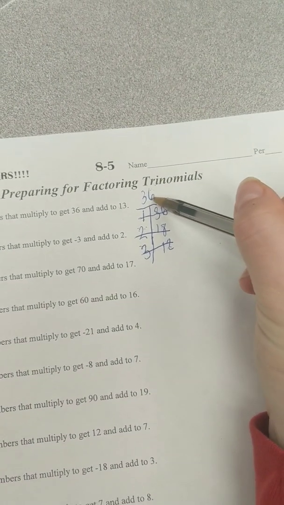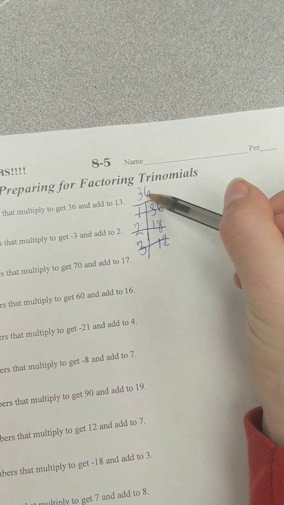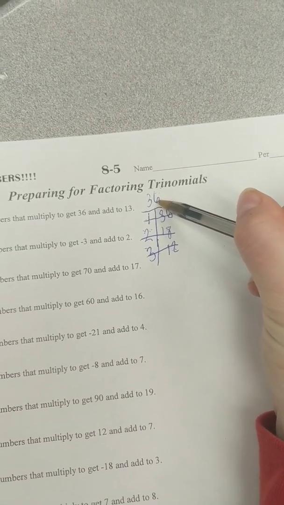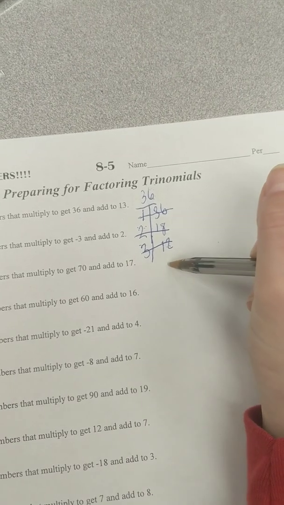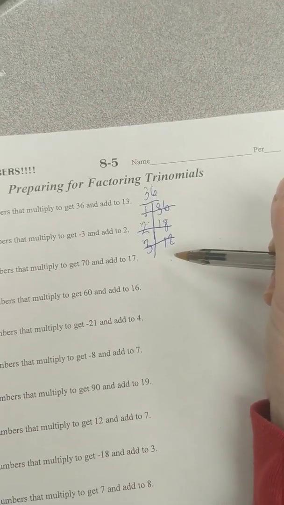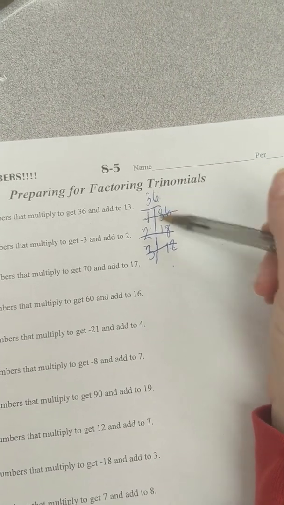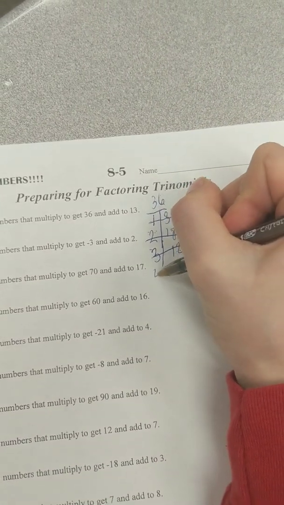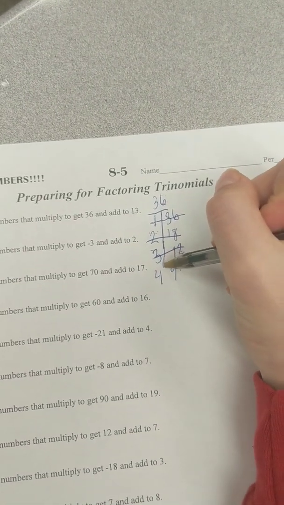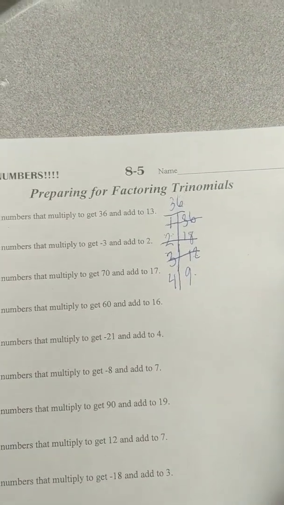Now I'm going to move on and try 4. So same thing. If you don't know, get a calculator. Open up Desmos. 36 divided by 4. If you get a whole number, it goes here. If you get a decimal, you don't write them down because 36 is not divisible by 4. So 36 divided by 4, you should get 9. 4 times 9 is 36.